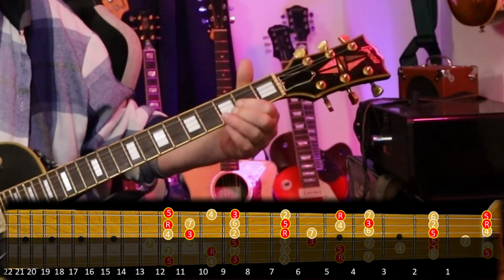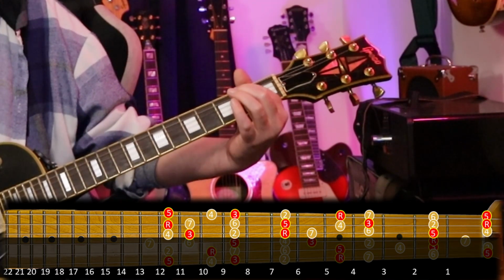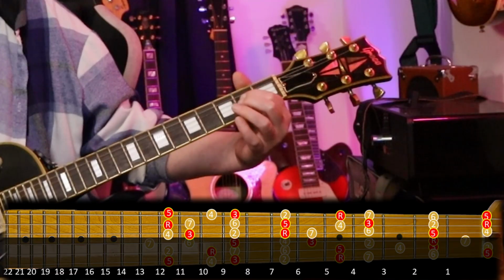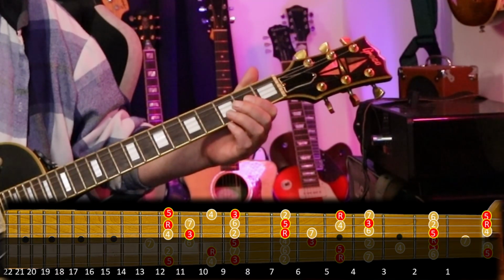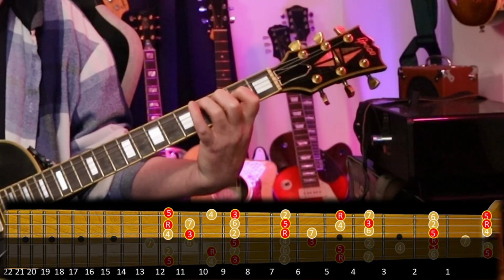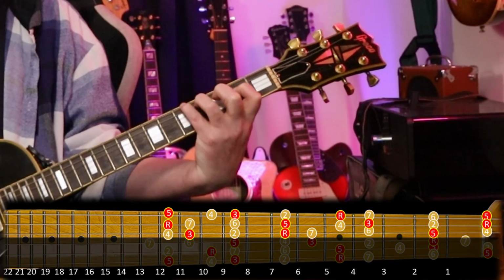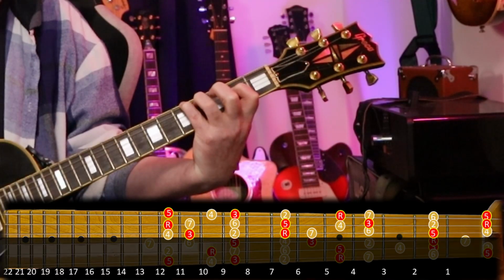And then the last set is going to be strings 4, 5 and 6, or D, A and E strings. 5th fret on the E string, 4th fret on the A string, 2nd fret on the D string. We get root, 3, 5.